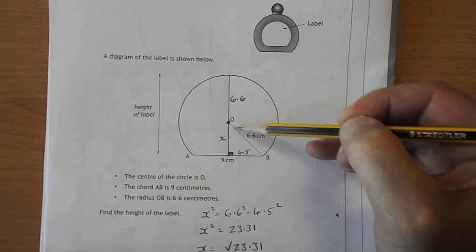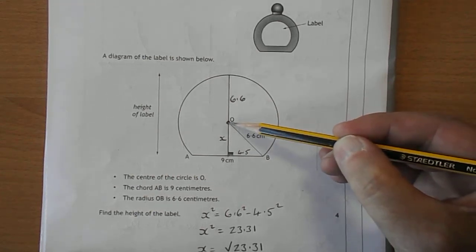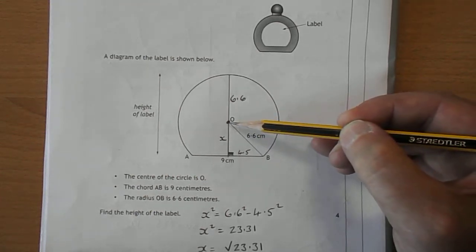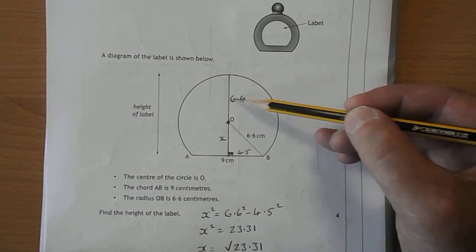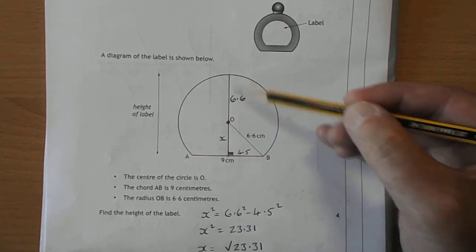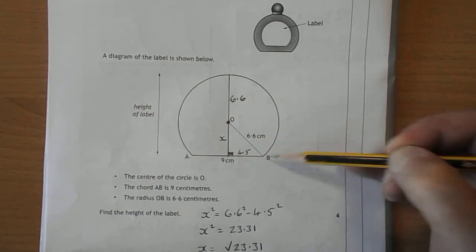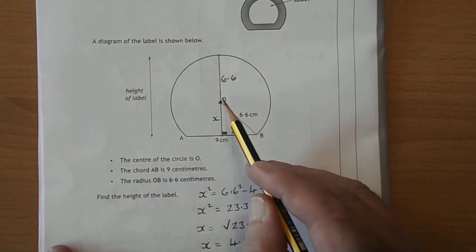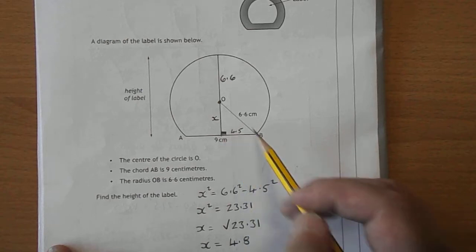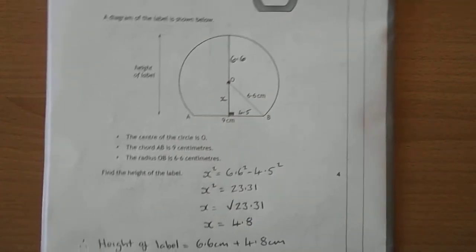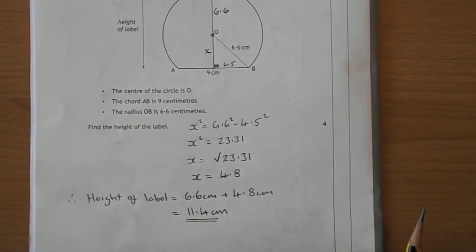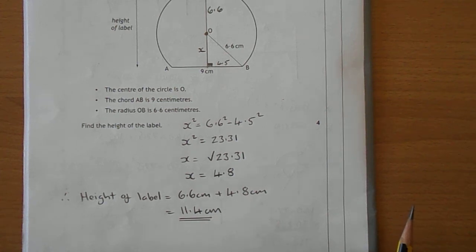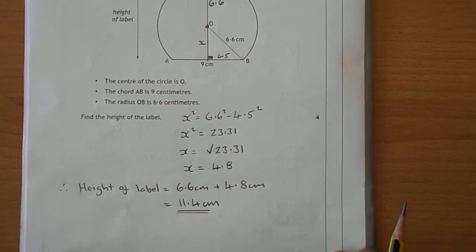Now that is 6.6 from the centre to the circle. So from the centre to the circle is another 6.6. So that is the same as that. There's the 4.5 I alluded to earlier on. And as you can see here, this is just a very simple Pythagoras, and you have a calculator. So x squared is 6.6 squared, take away 4.5 squared.